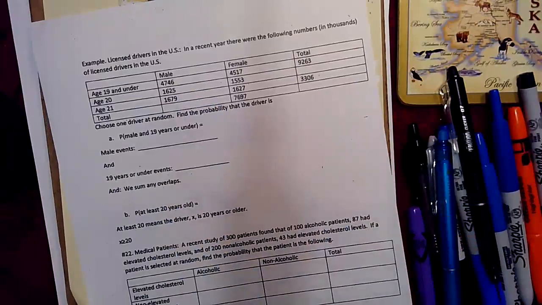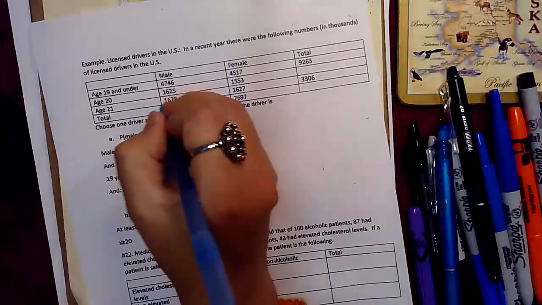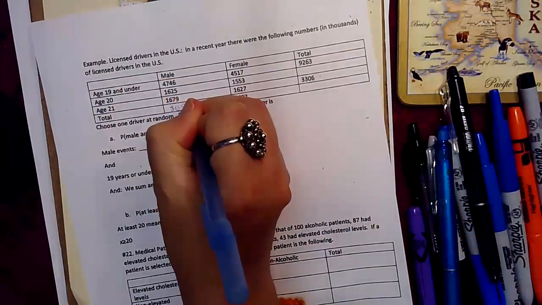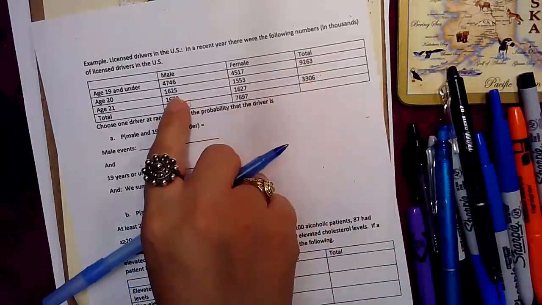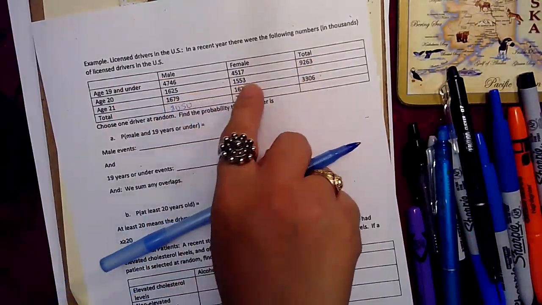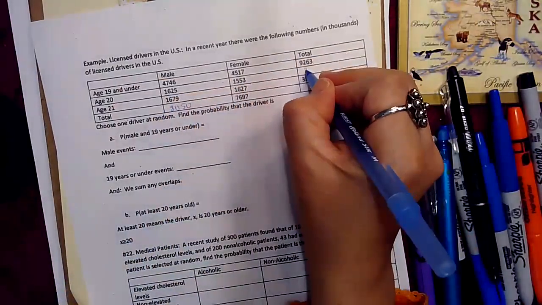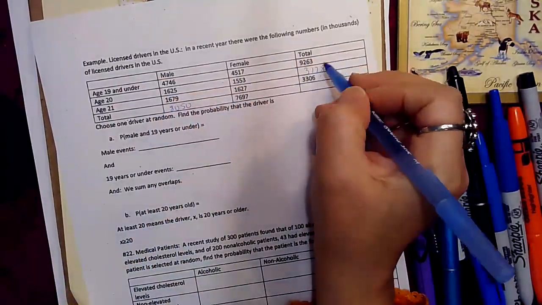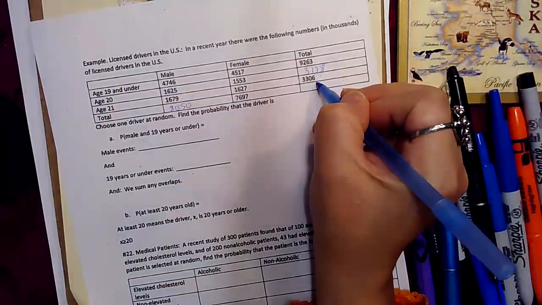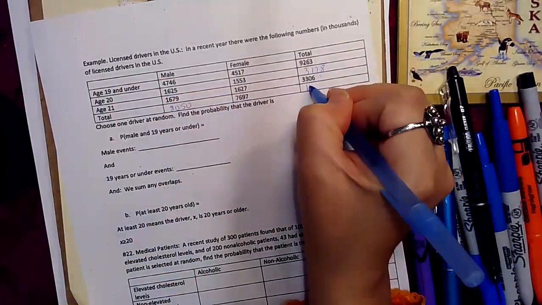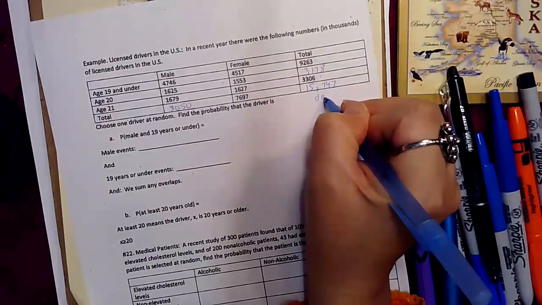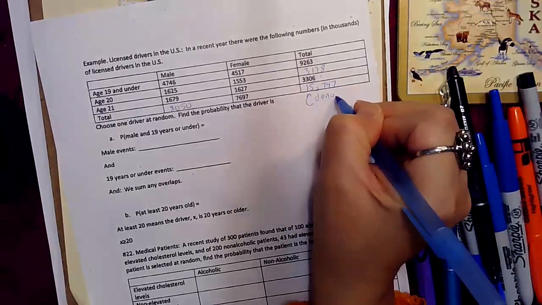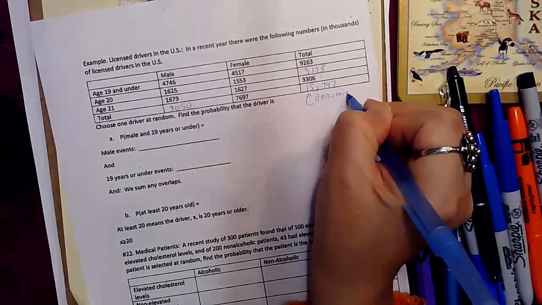So I'm gonna just reveal what those are. So that should be 8,050, and then here you will have to add across this way. This gives you 3,178. Then you'd have to add up these. That'll give you a grand total of 15,747. And this would be our denominator.